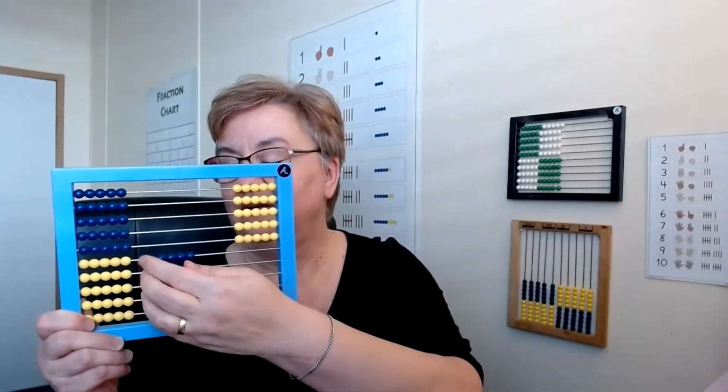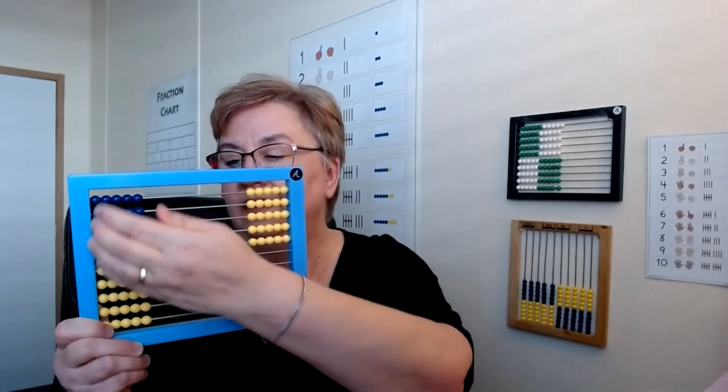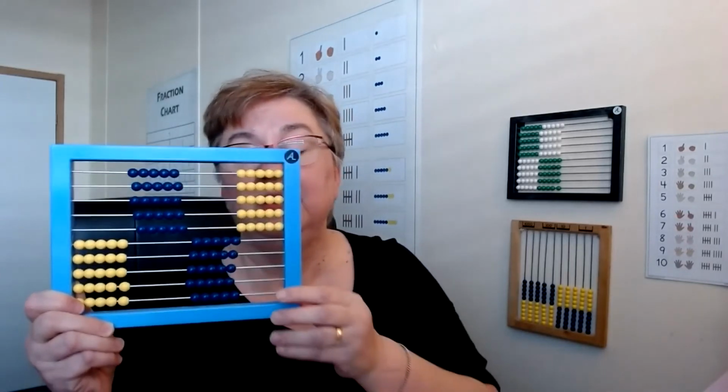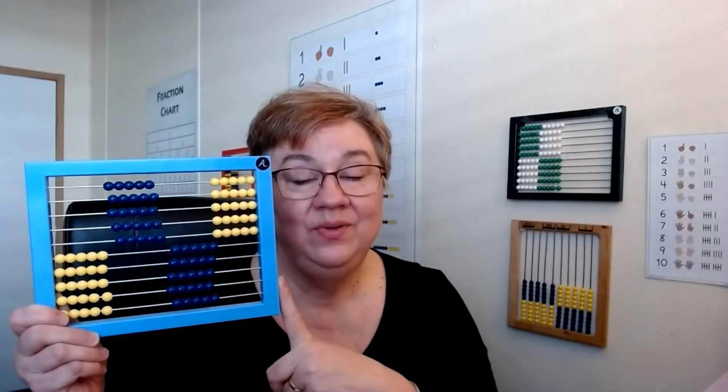There's another 25 and another 25 and another. So you can see that there's 4 quarters in 100. And of course with money, they're going to learn that 4 quarter coins equals $1. Love this abacus. Useful for a lot of different concepts.